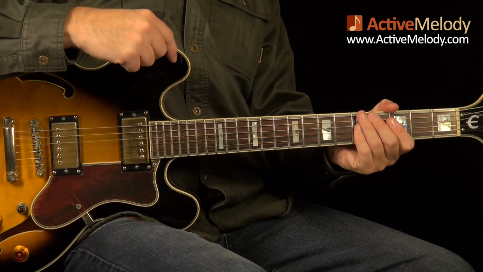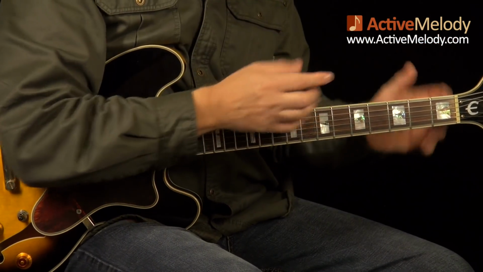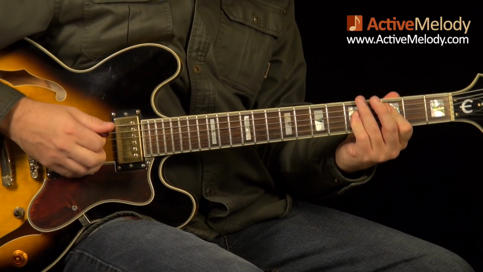But let me go ahead and take it all the way back from the beginning, and we'll play all the way up to where we're at. So we'll start from that C chord. So here we go, from the 1 chord.